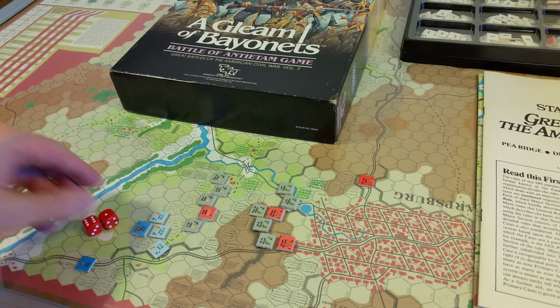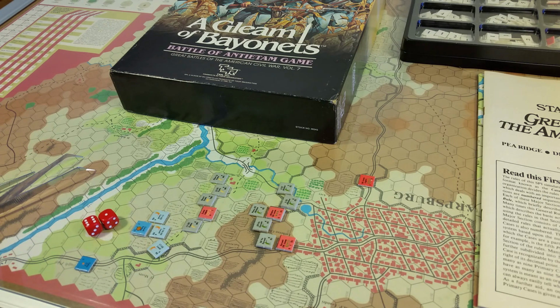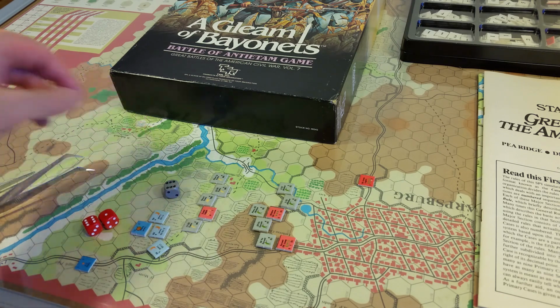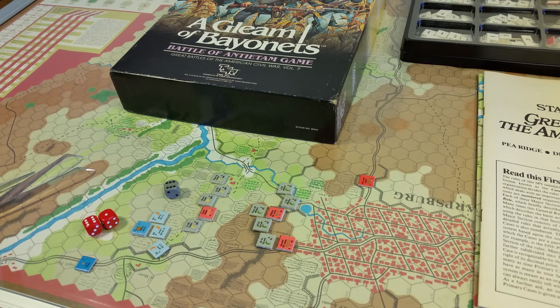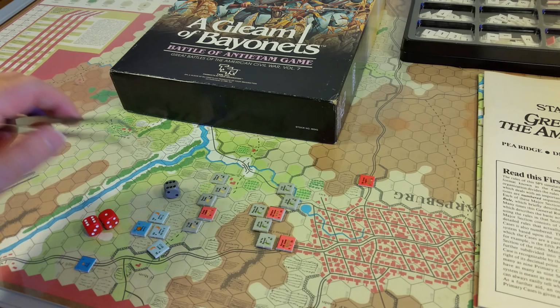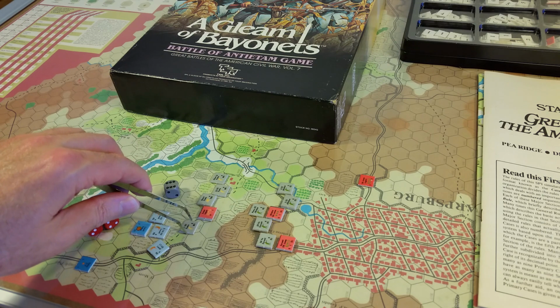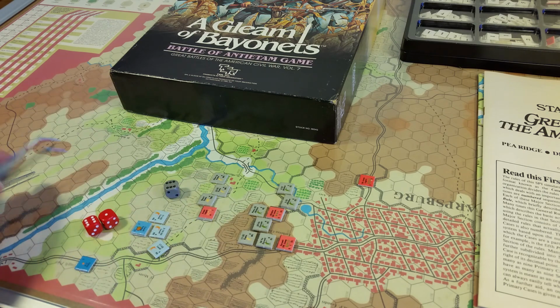Now, roll average 7, P/R. So roll a die. It is greater than his morale of 4. So he routs. I think in all these different games it's 3 hexes, right? So 1, 2, 3.